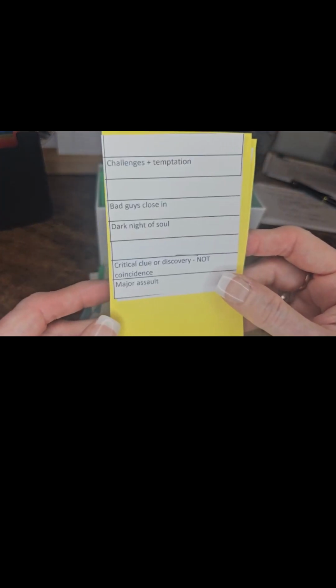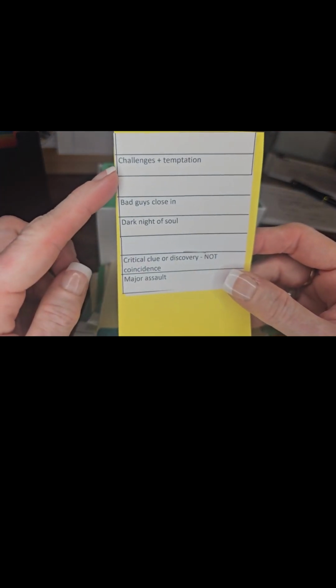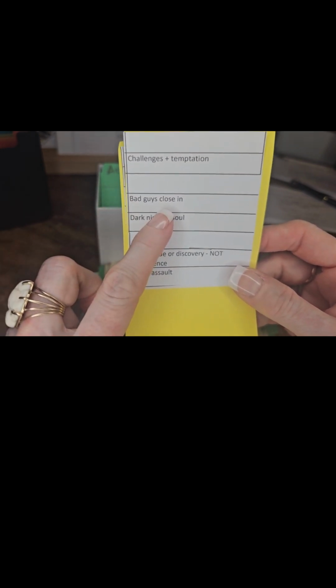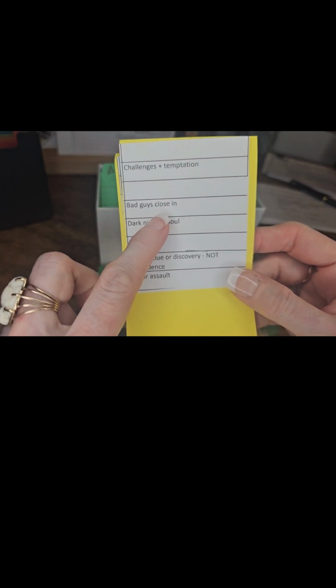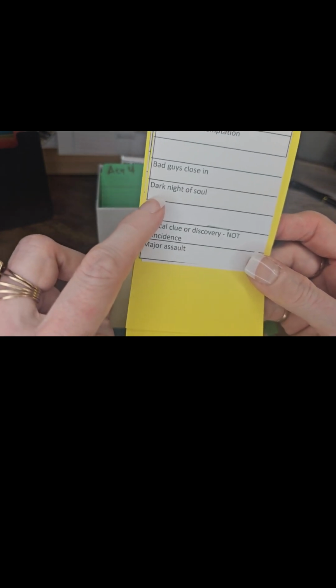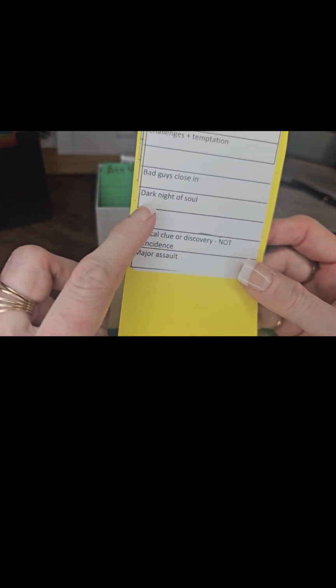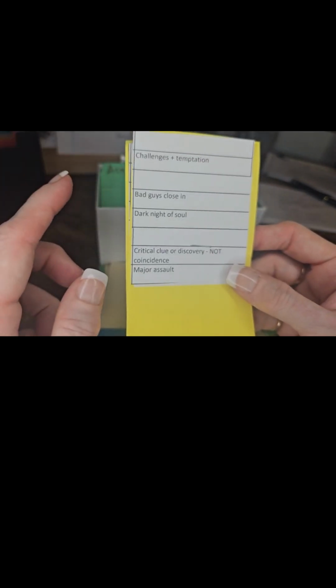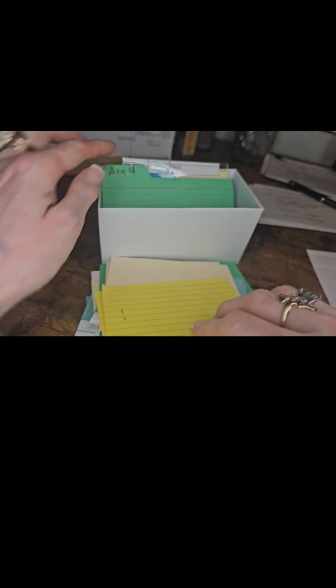On my prompt card, my Witzen cards, I've got challenges and temptations. I've got maybe the bad guys are closing in. You're putting a little pressure on them, right? You're making the reader worry and turn those pages. Perhaps they're experiencing a dark night of the soul if you're going with Joseph Campbell's hero's journey. Any of these things could be happening or none of them. It's entirely up to you.